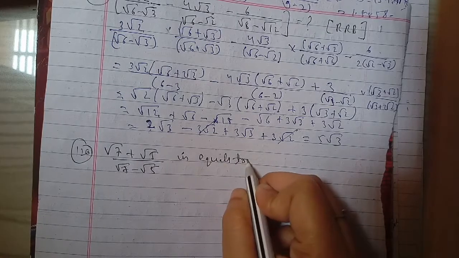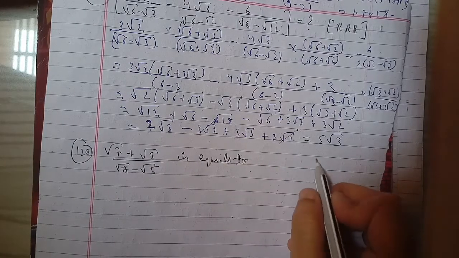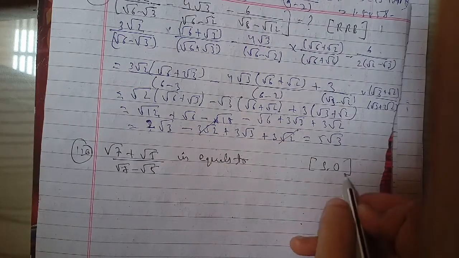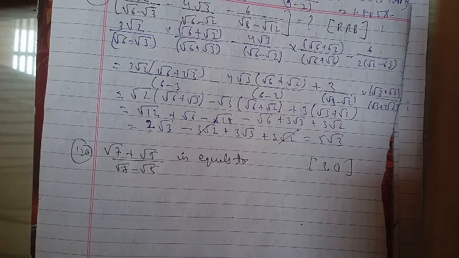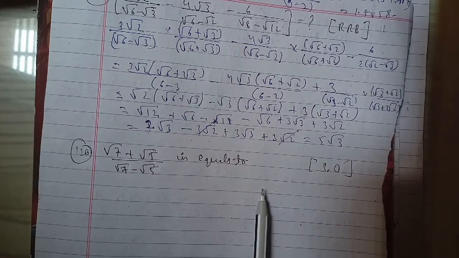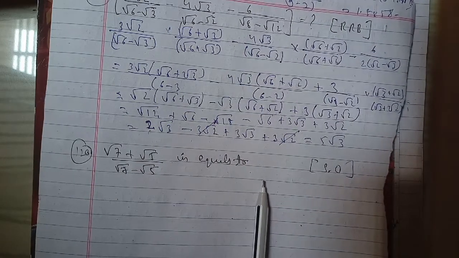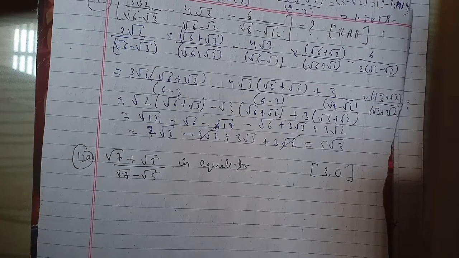This has been asked in the section officer examination paper, and it is so important. The options for this we have are 1, 2, 6 minus under root 35, and 6 plus under root 35, which is important as well.